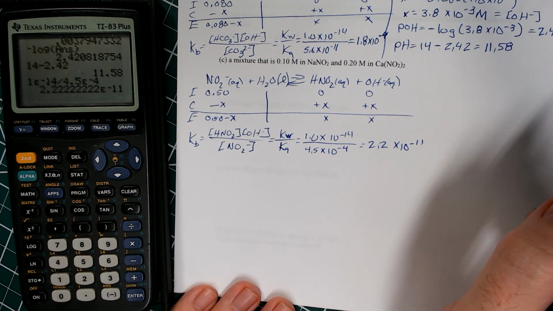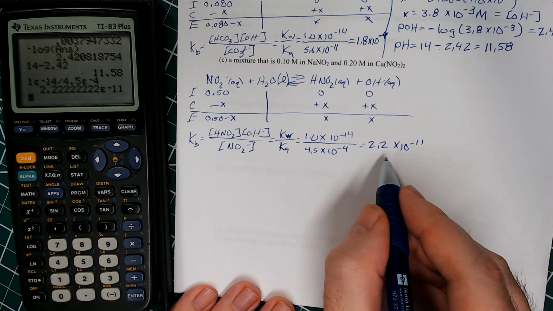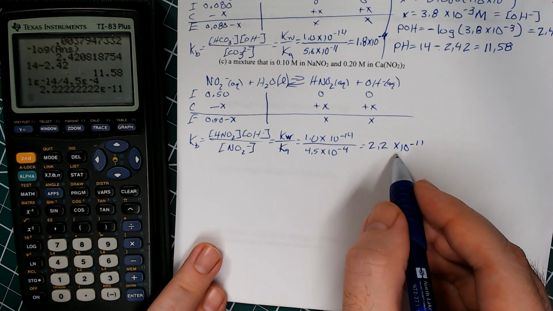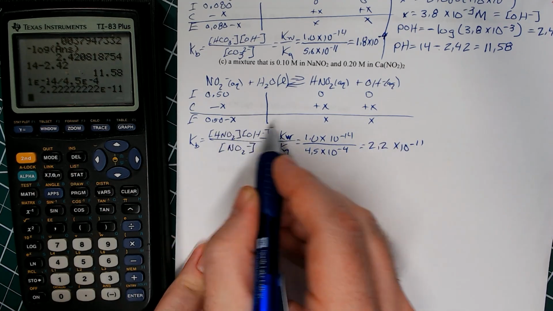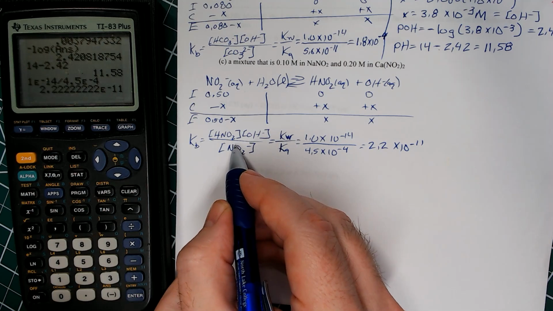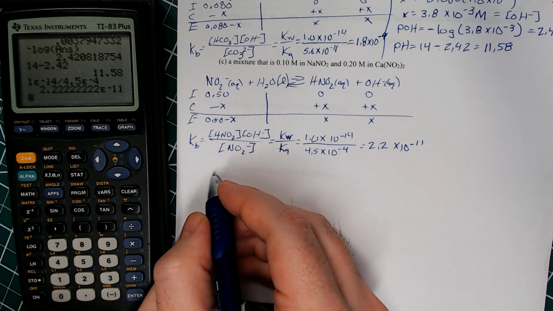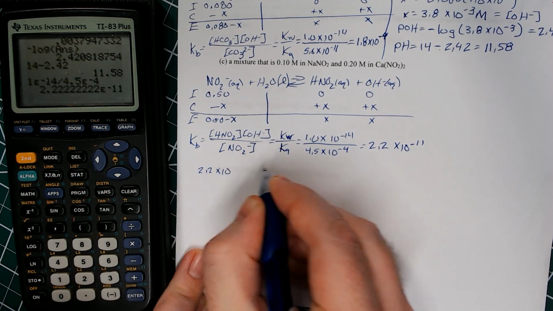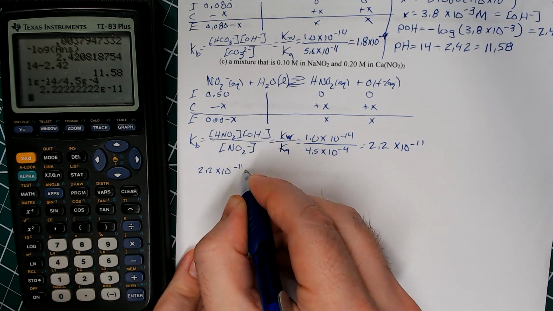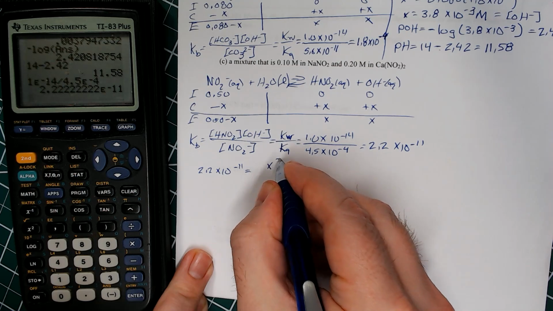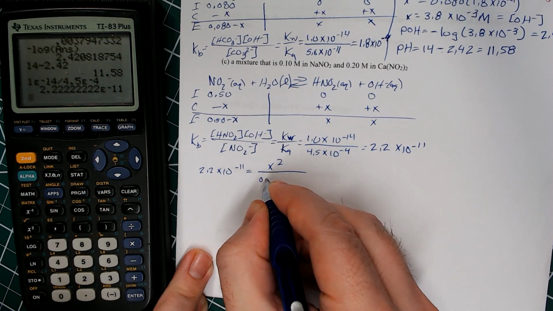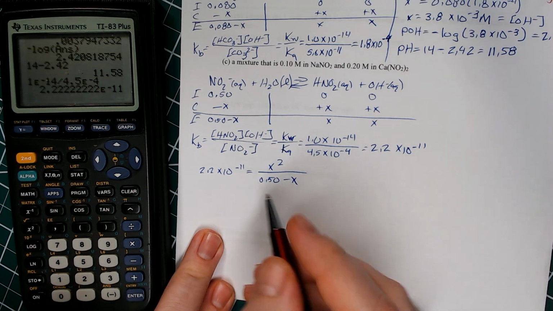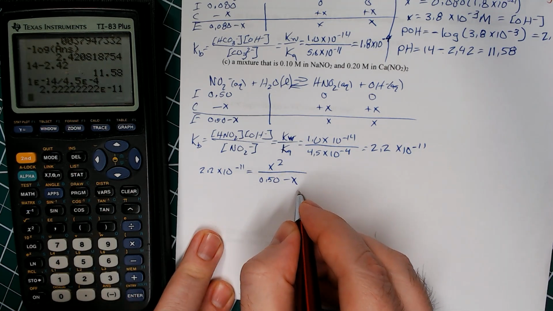Well, now that we've got the 2.2 times 10 to the negative 11 as our value for Kb, we'll put the values of the things in the expression in terms of x into that expression. So 2.2 times 10 to the negative 11 is equal to x squared over 0.50 minus x.